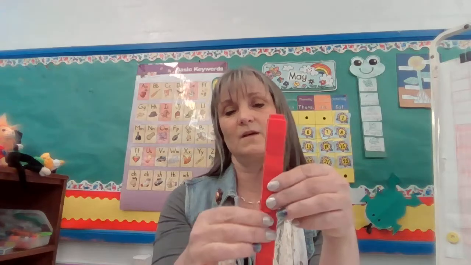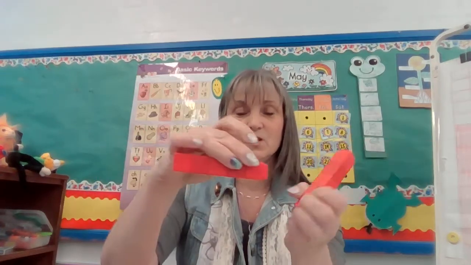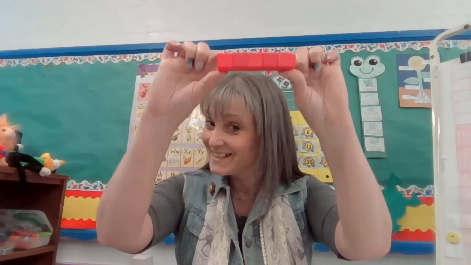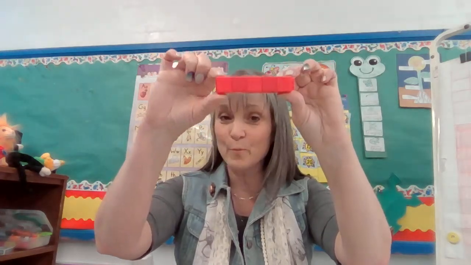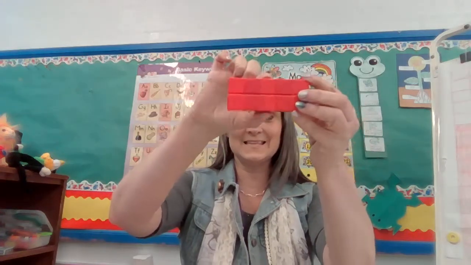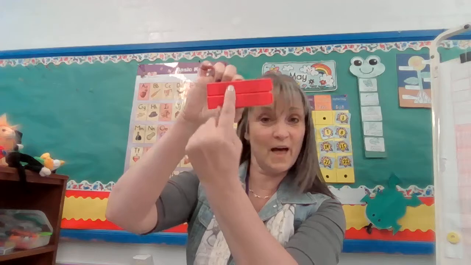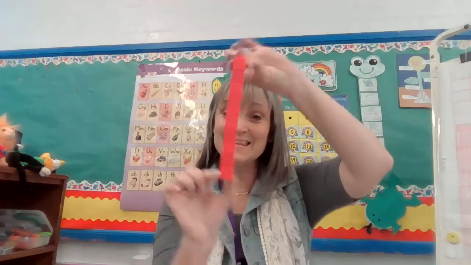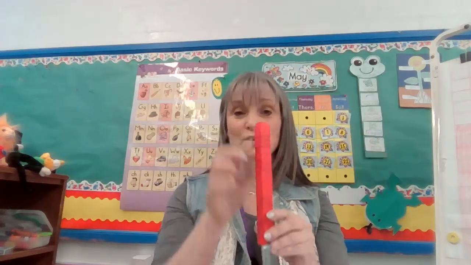And let's see. I'm going to break it right in half. So in this, right here, I have, can you count them? There are 5. 1, 2, 3, 4, 5. Now this length is exactly the same. So if this one has 5, how many does this have? 5. 5 plus 5 equals 10. That's right. This is what I'm going to call a train of 10 cubes.